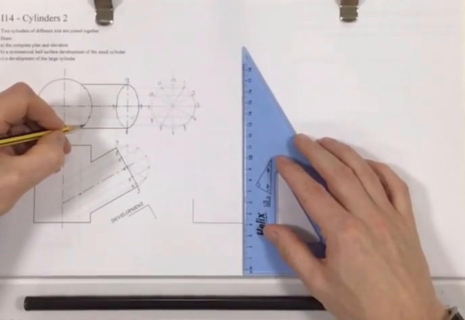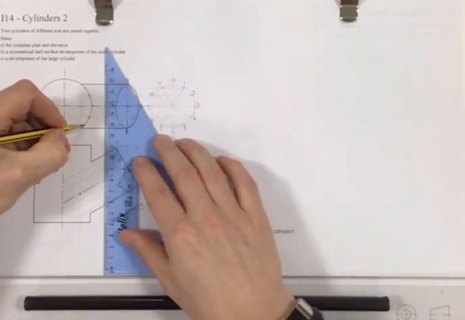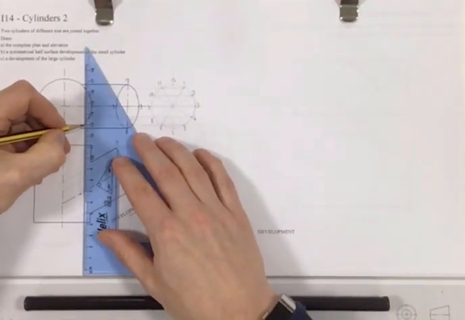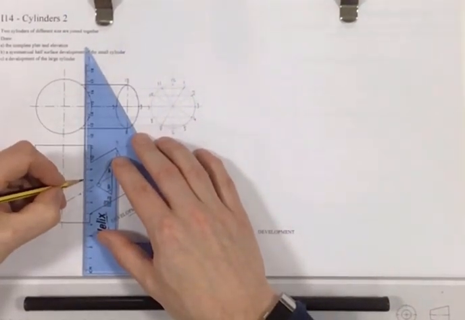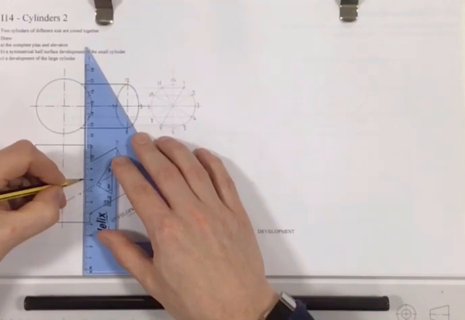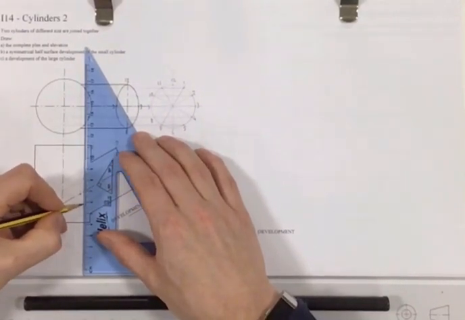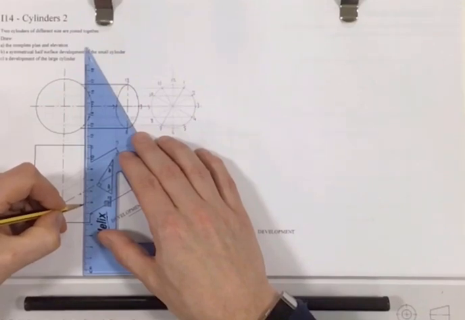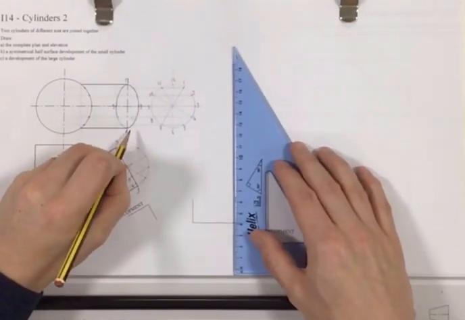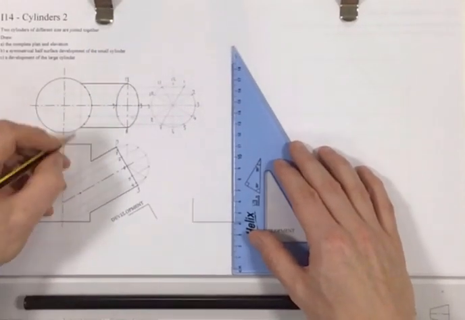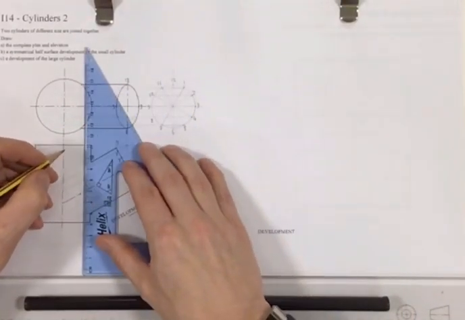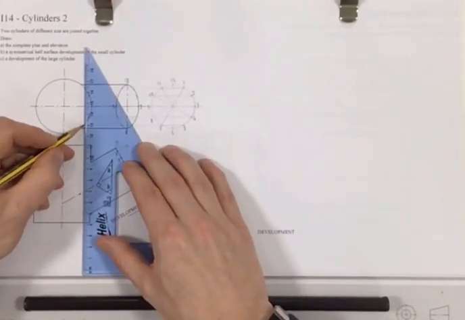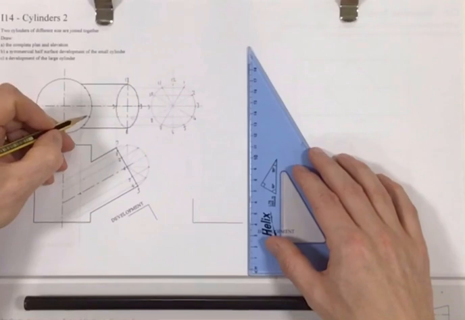Number 7, this is number 7 here. And it also applies, that same point applies to number 5. Because there's 5 there, it comes across to the same point, so therefore we're going to apply that to number 5 too.